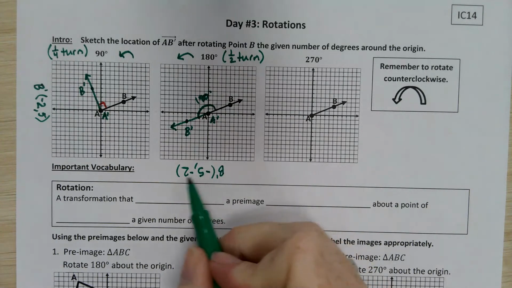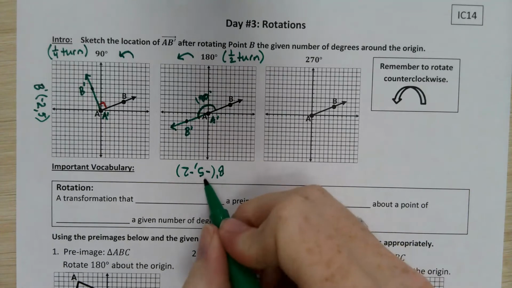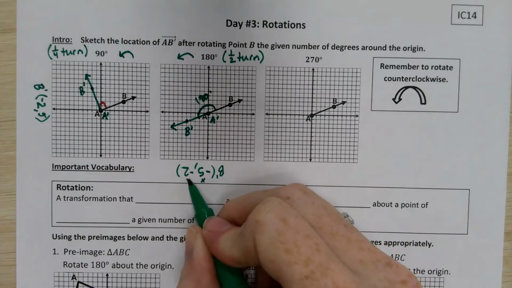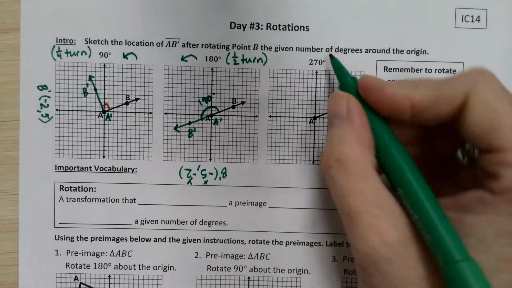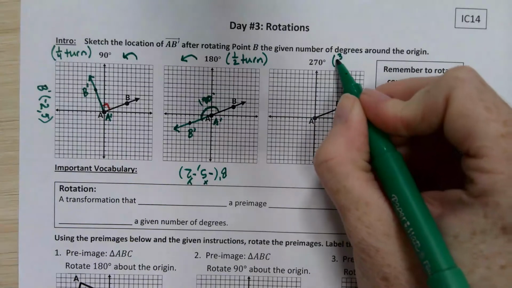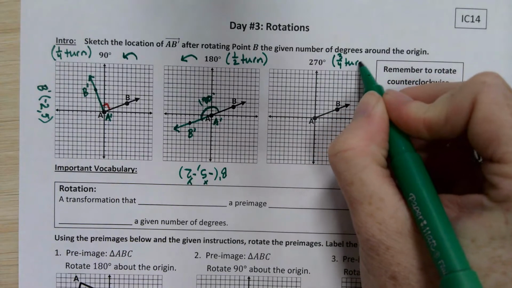If it's difficult for you to read your ordered pairs upside down, it might help if you label them with an X and a Y, just so that your brain doesn't accidentally read that backwards. But hopefully with some practice, you'll be okay. All right, 270 is our last one. This is going to be a 3/4 turn.